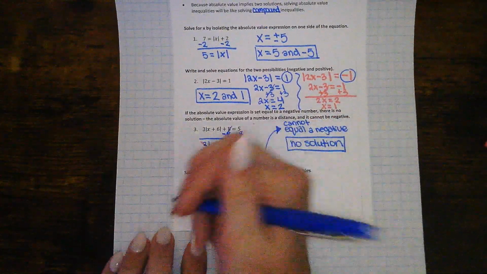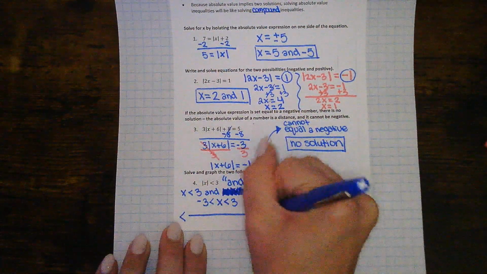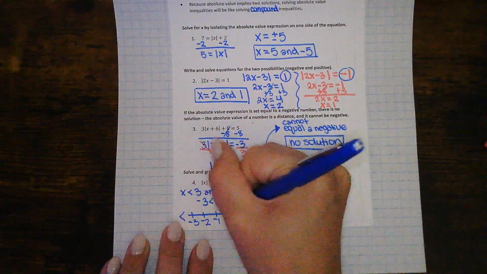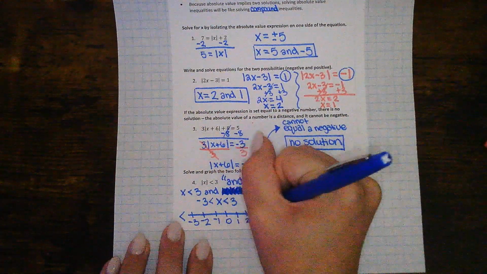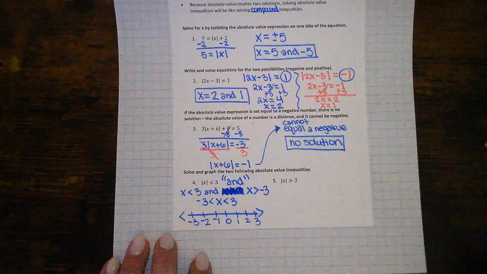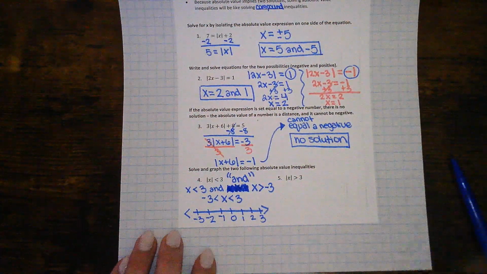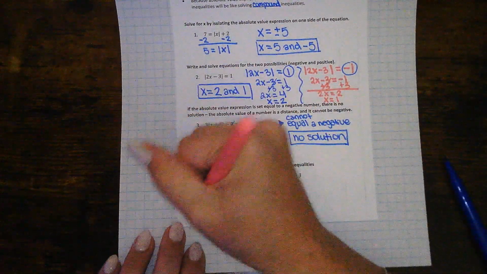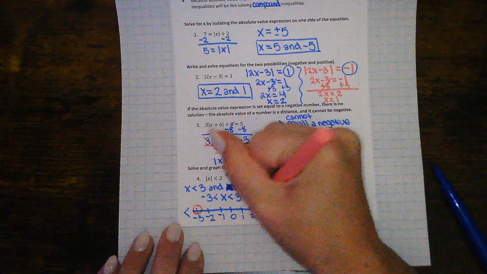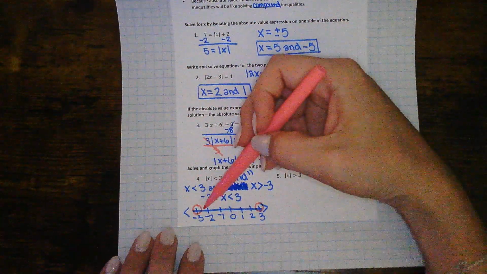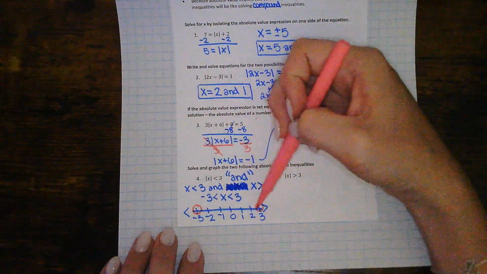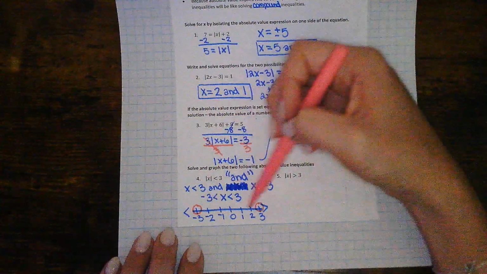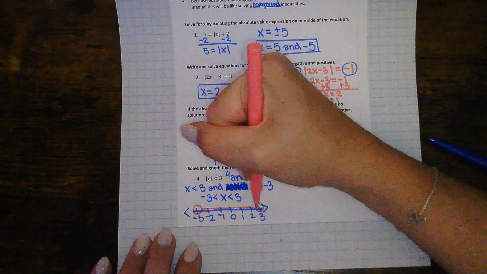Okay, and then we can graph that on a number line. So these would be open circles since it's not or equal to here on negative 3 and positive 3. And we would shade in the middle or connect these dots in the middle because x is greater than negative 3 and it's less than 3. So it's somewhere in between here.